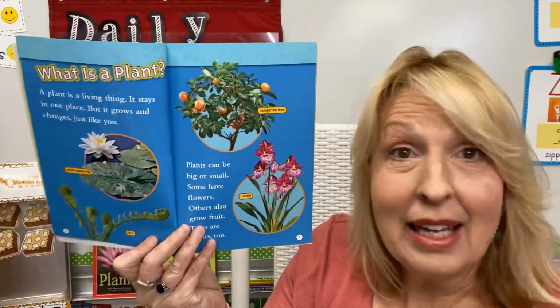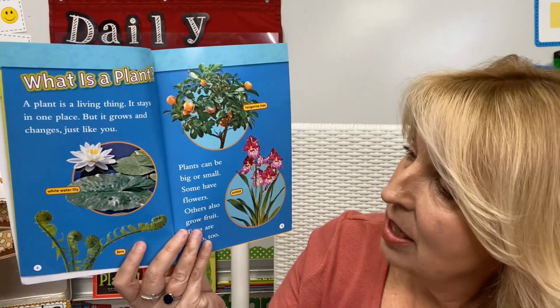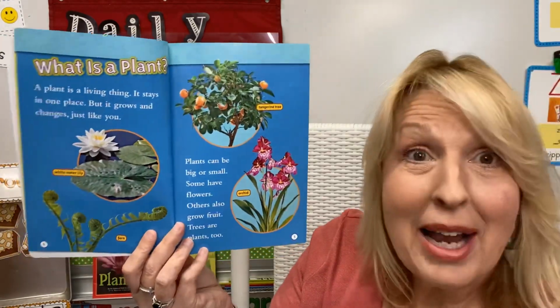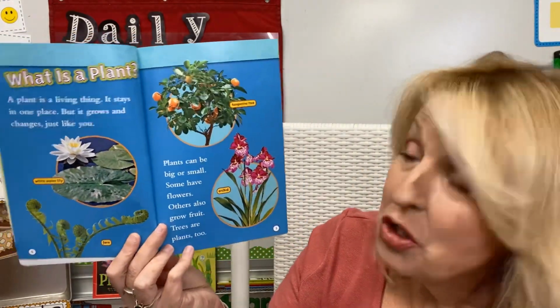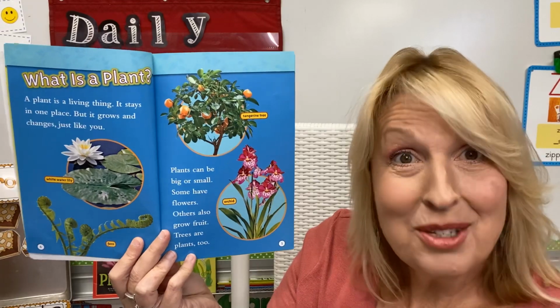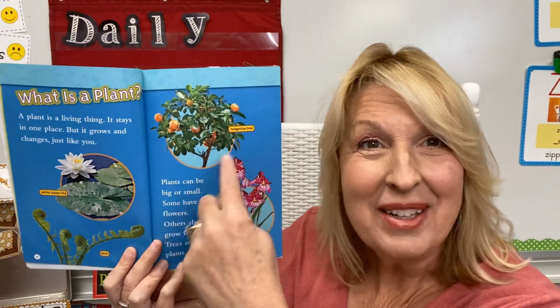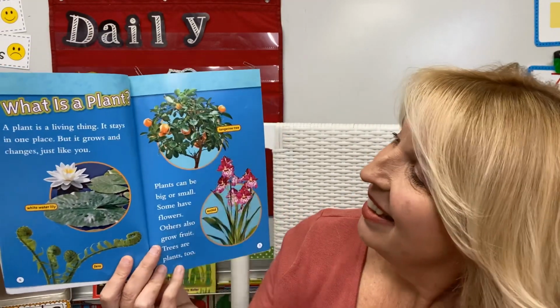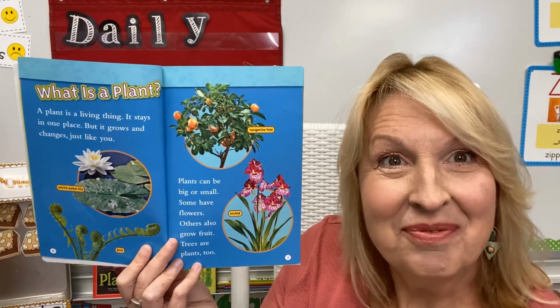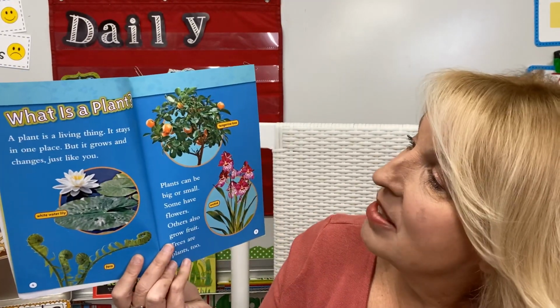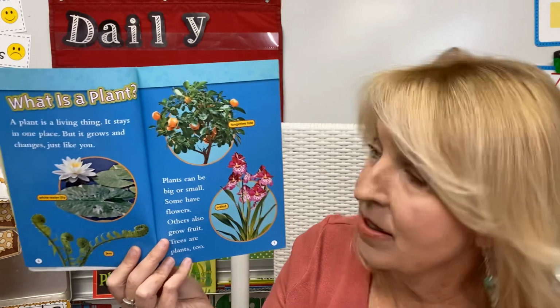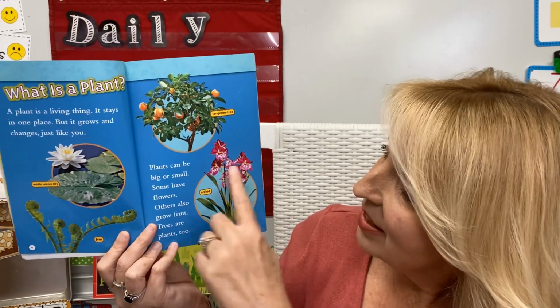Plants can be big or small. Some have flowers and others might grow fruit. Trees are plants too. And over here we see a tree. That's a tangerine tree. Yeah, they look like oranges, but it's technically tangerines. And this is an orchid.